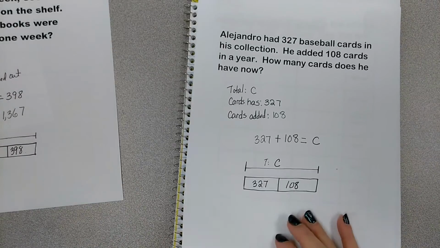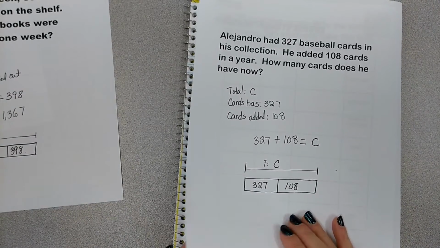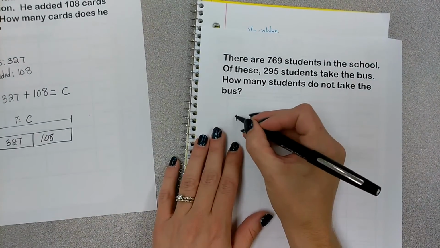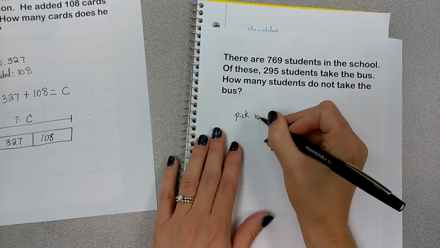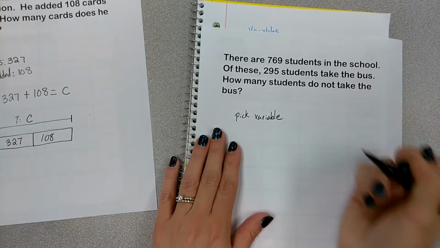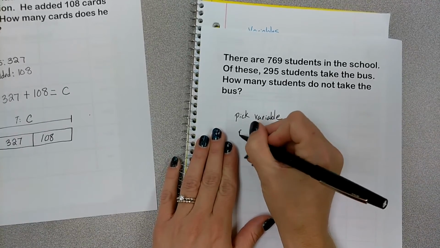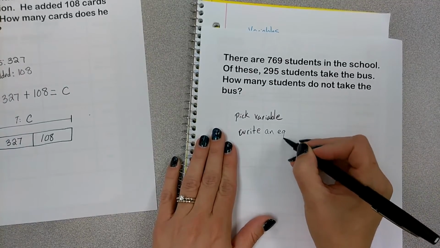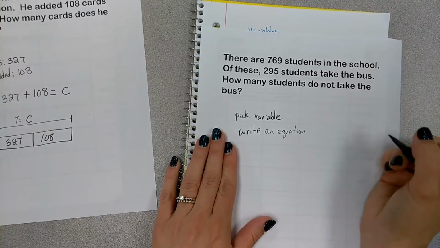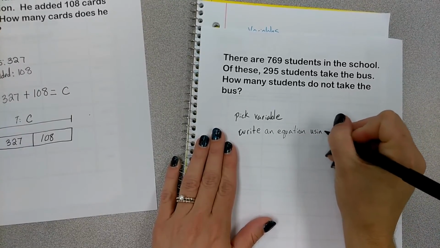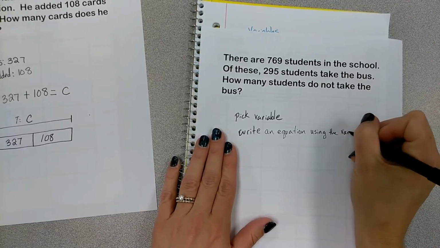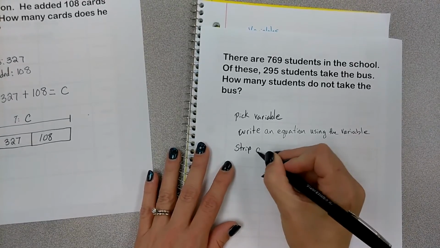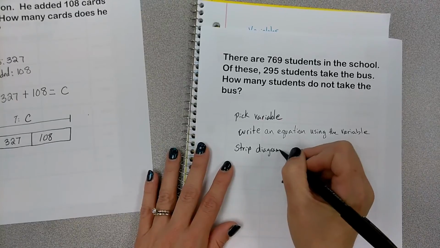All right, I want you to try one more, and we will check this tomorrow. Okay, so you're going to pick a variable. You're going to write an equation using your variable. And you're going to write a strip diagram using your variable too.